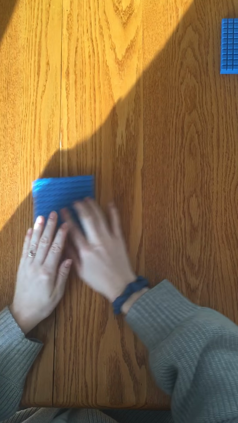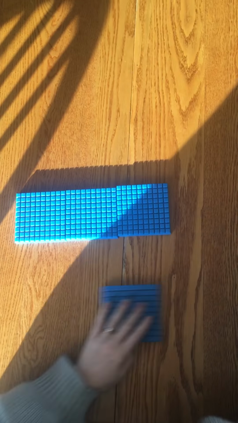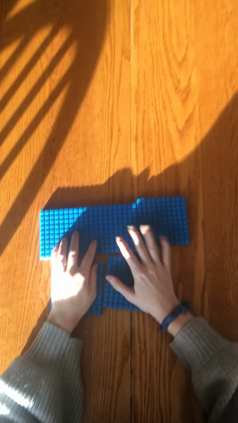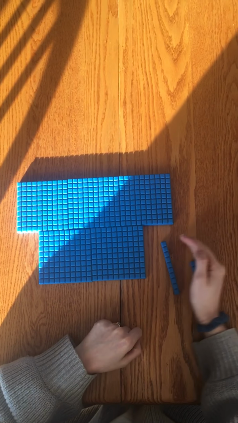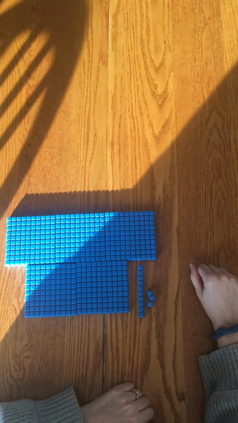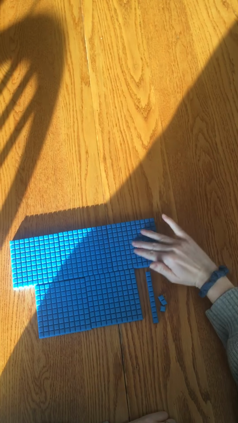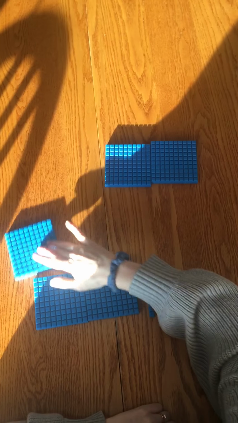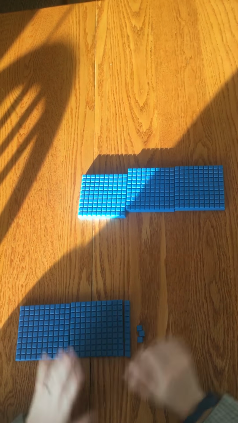Now I can model the problem using base 10 blocks. So I'll start with 100, 200, 300, 400, 500, 10, 11, 12, 13. 513. To subtract 344, I will first subtract 300. 100, 200, 300. I still must subtract 44.